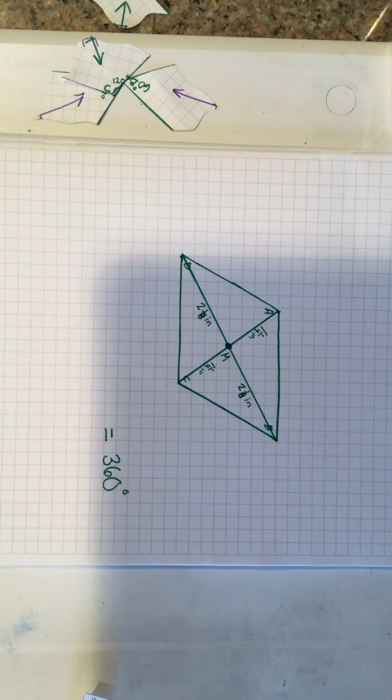Okay, so let's break down the word into parts. Bisect. The first part is bi. So what does bi mean, everybody? Like bicycle. 2. Okay. And then what about sect or section? Parts of something, right? So 2 parts, 2 sections.